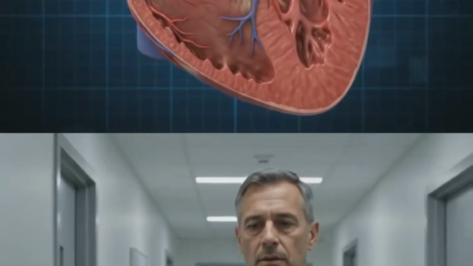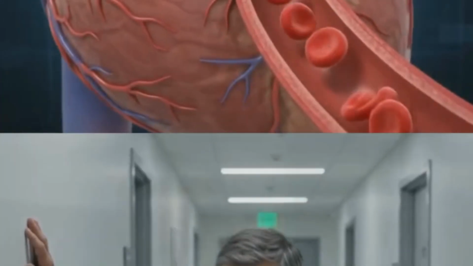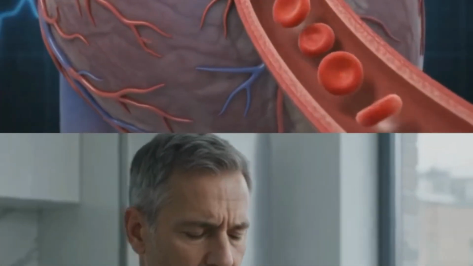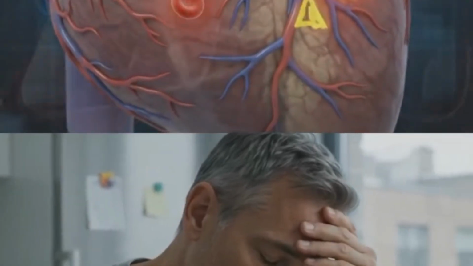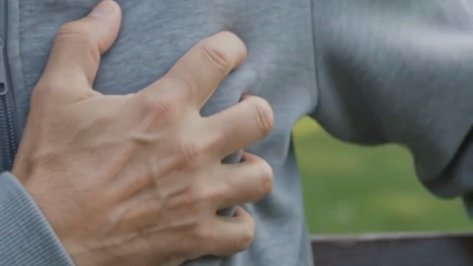Cardiomyopathy is a primary disease of the heart muscle. It causes shortness of breath, fatigue, and can lead to heart failure. Ischemia is a restriction in blood supply to tissues, causing a severe shortage of oxygen. Angina is chest pain from reduced blood flow. It's a warning sign of heart disease.